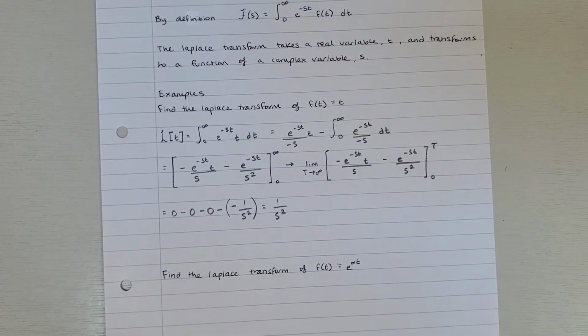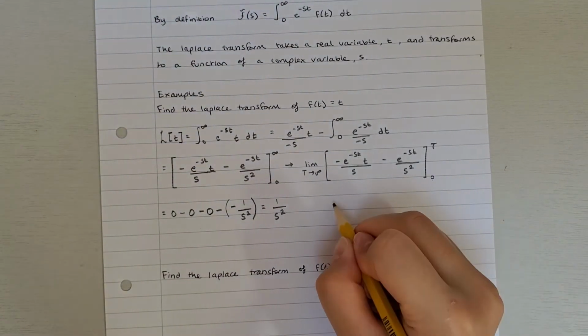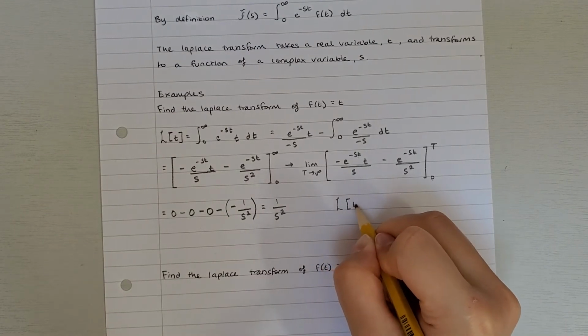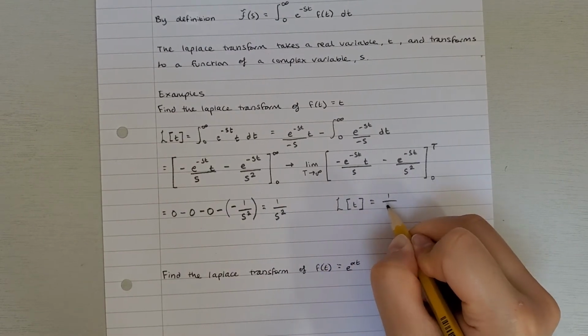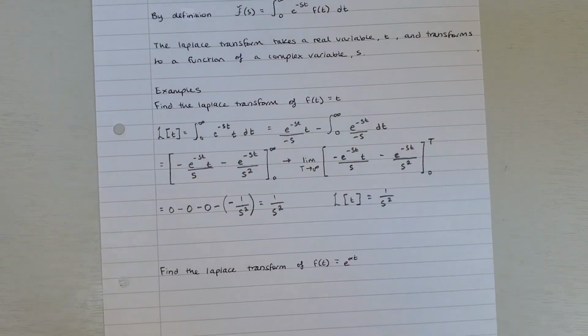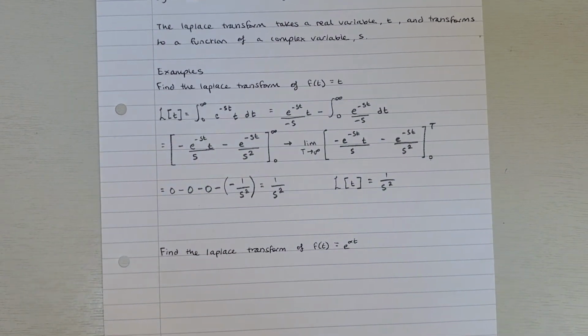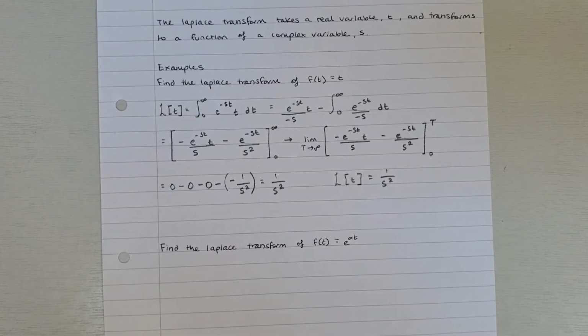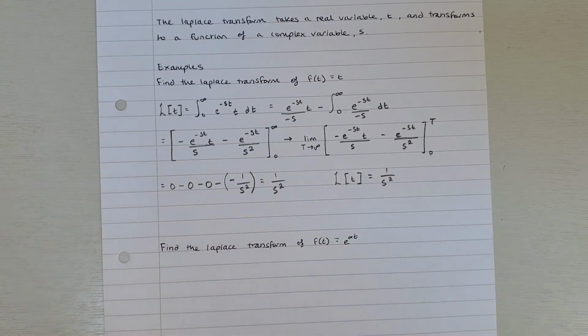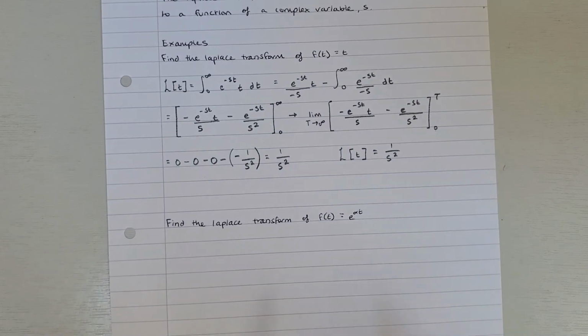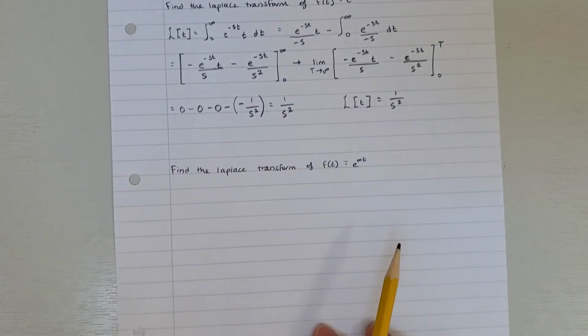So that's the Laplace transform of t. In upcoming videos, we're going to be doing Laplace transforms with tables, which are calculated using this definition.